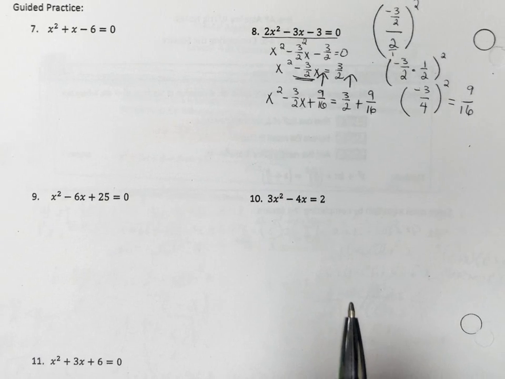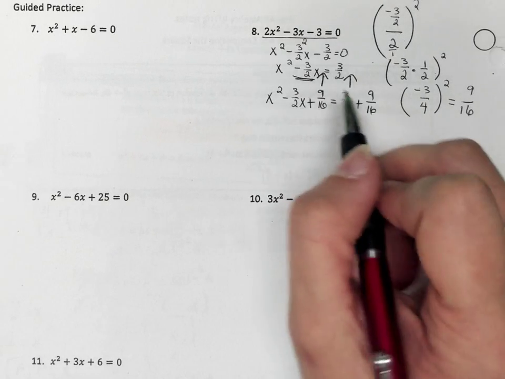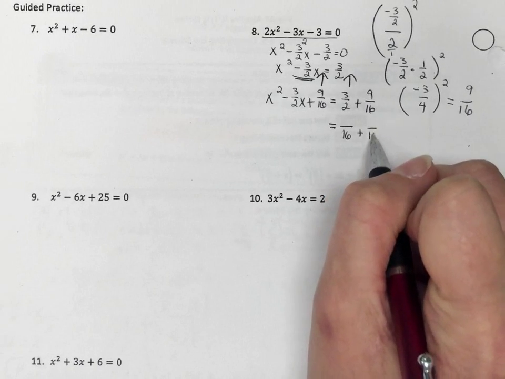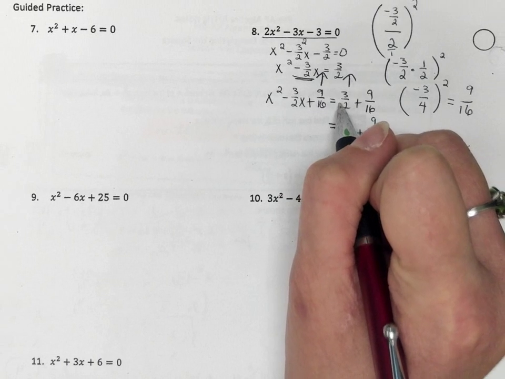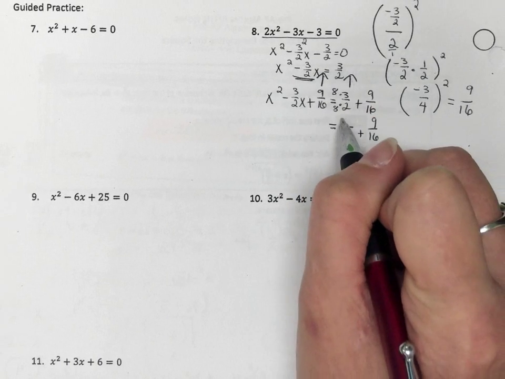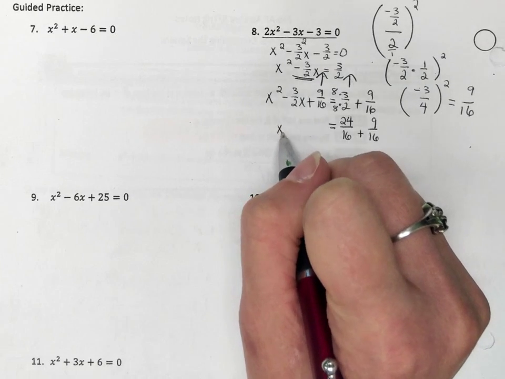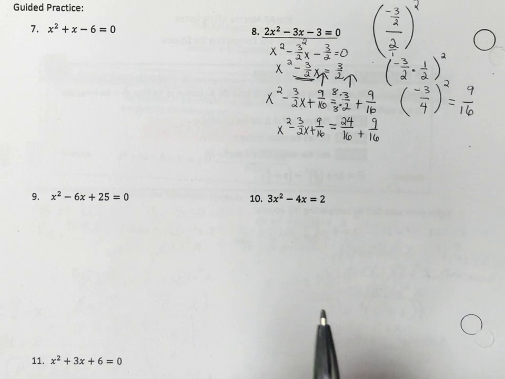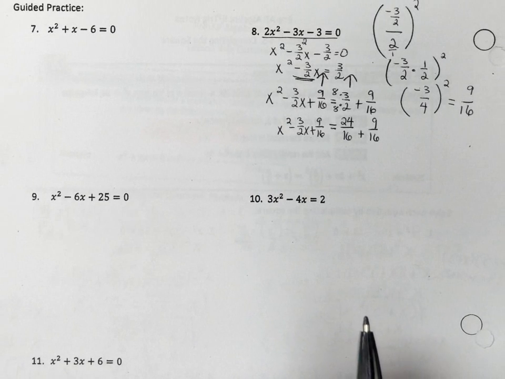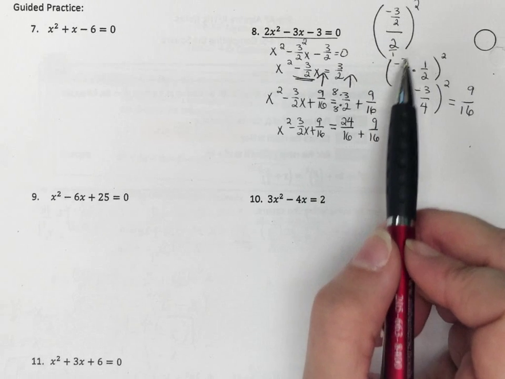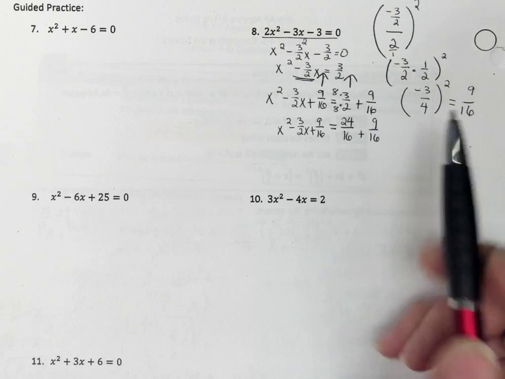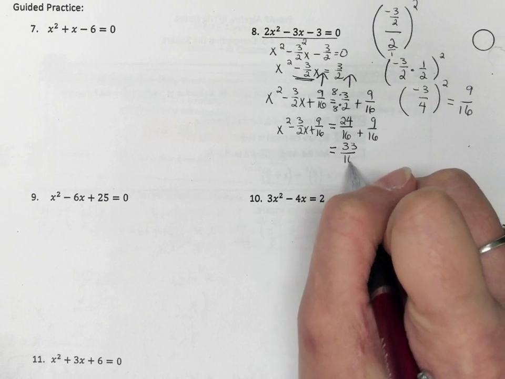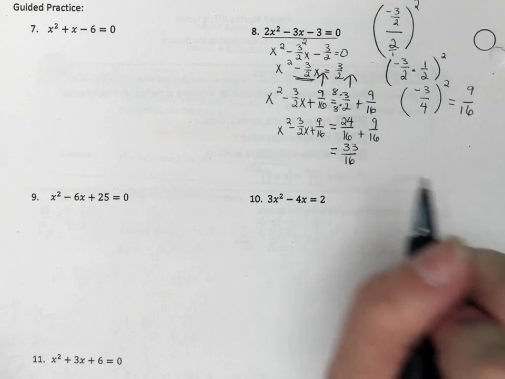Y'all okay? Then how do I add fractions? Common denominator, which in this case is 16. So to get 2 to be 16, I need to multiply everything by 8. So that'll be 24 over 16. Y'all okay? Did y'all just get freaked out by all this? Yes? No? Alright, what's 24 plus 9? 33. Oh, that's probably where you got freaked out right there. Okay, I see you. I got you.